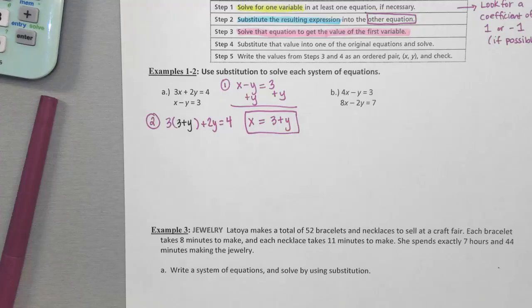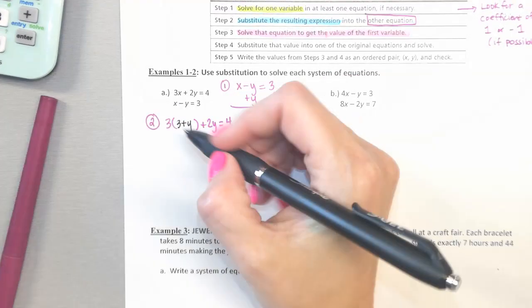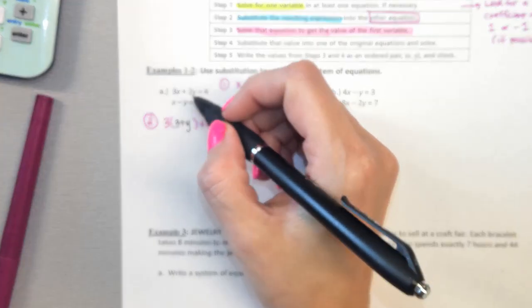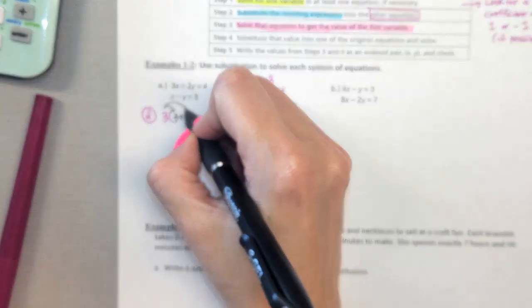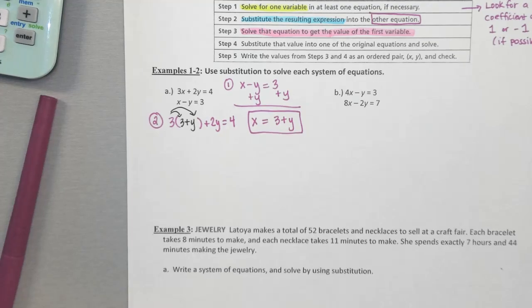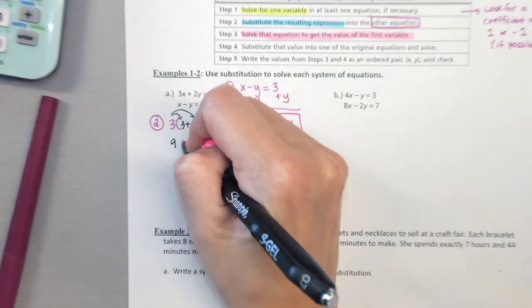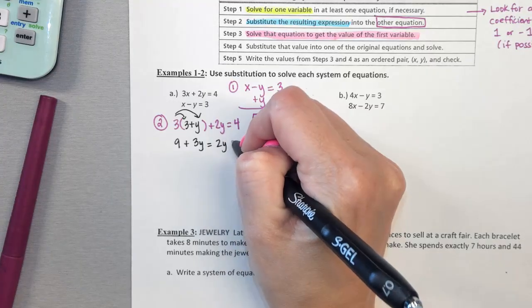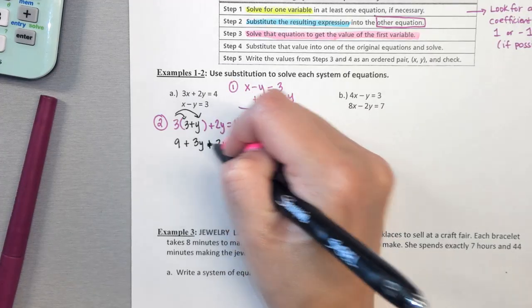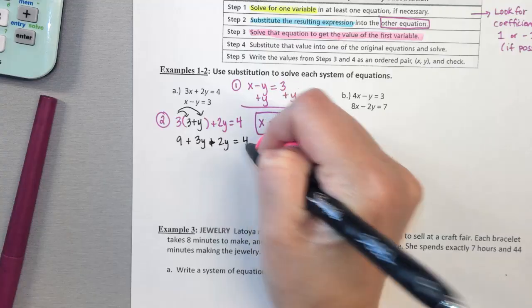So we just have to know our order of operations. Once you've simplified everything you can in the parentheses, there's exponents, multiplying, which includes the distributive property here. Okay, so we're going to have 9 plus 3y plus 2y is equal to 4.